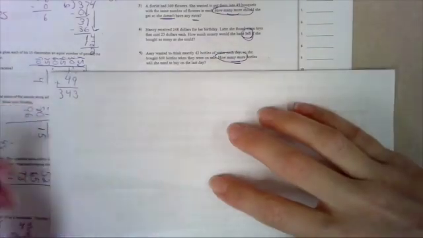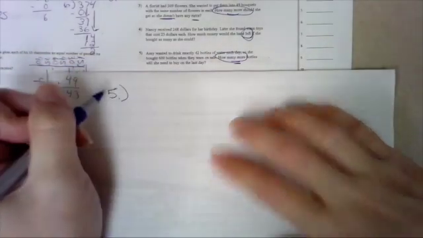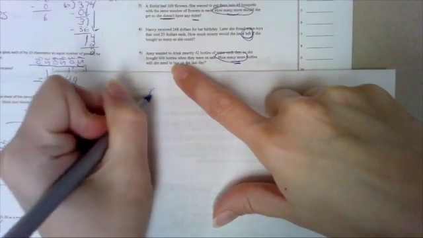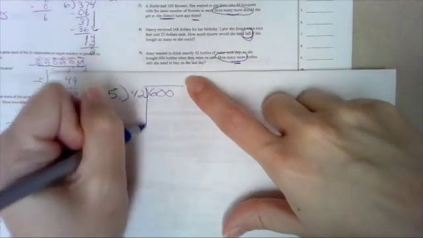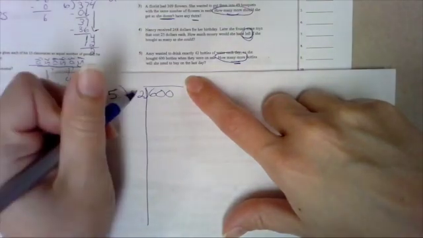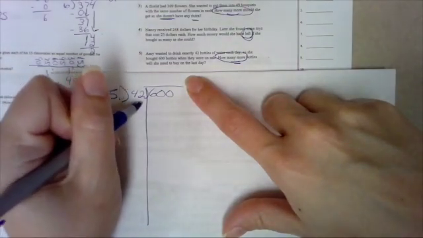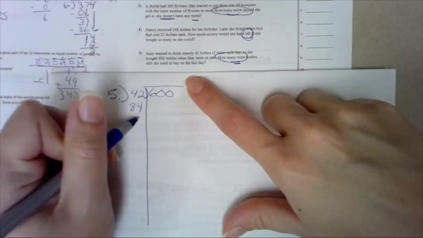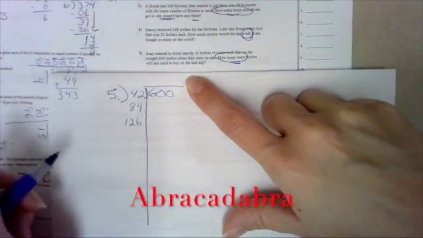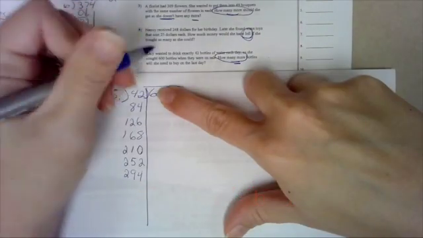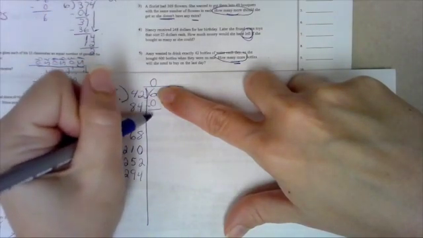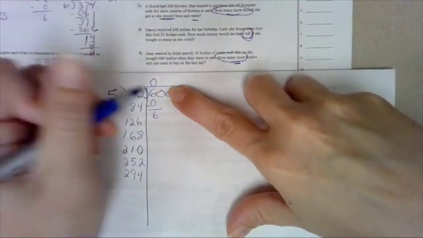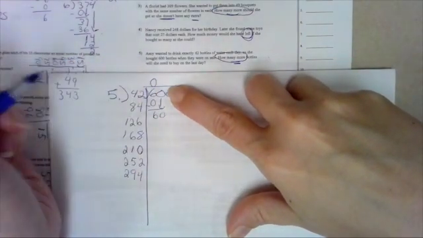Number 5. First, we're going to divide 600 divided by 42. 42 plus 42 is 84, plus 42 more is 126. 6 divided by 42 is 0. 0 times 42 is 0. 6 minus 0 is 6. Yes, 6 is less than 42. Bring down our next digit.